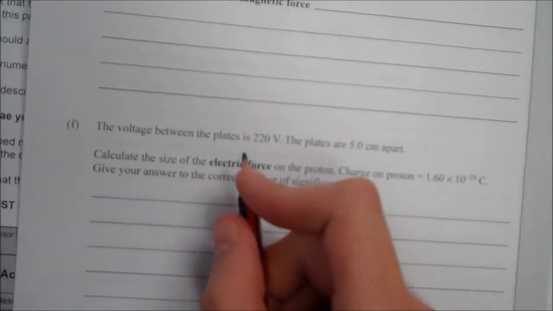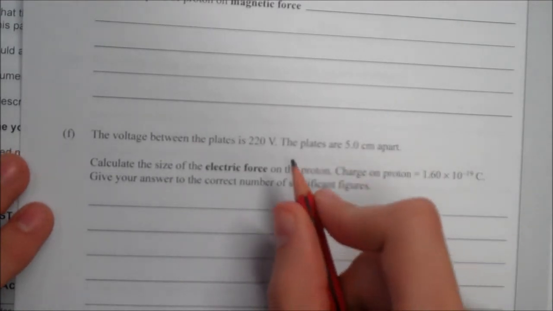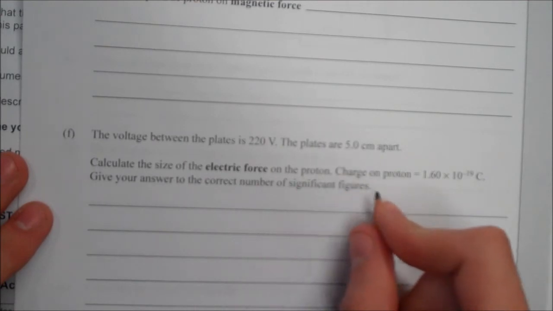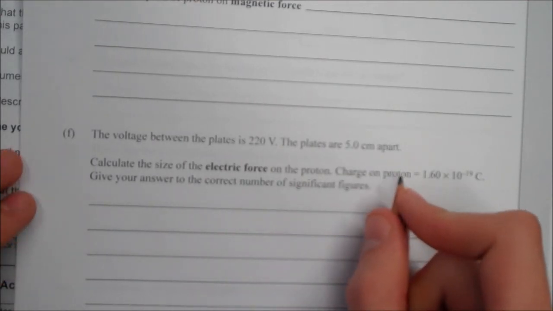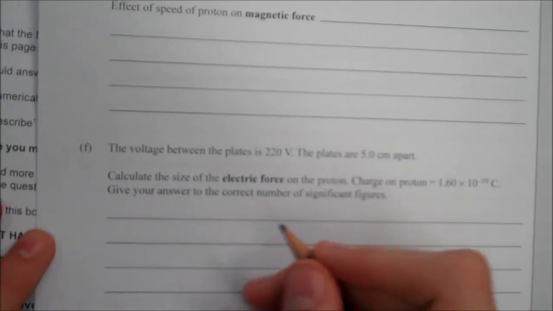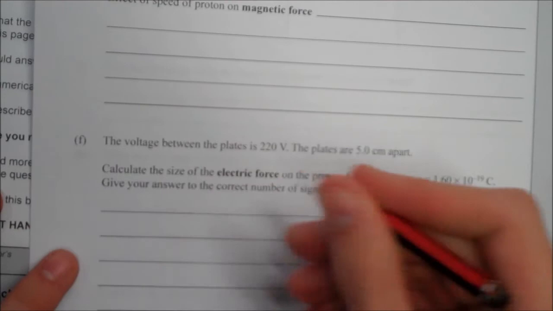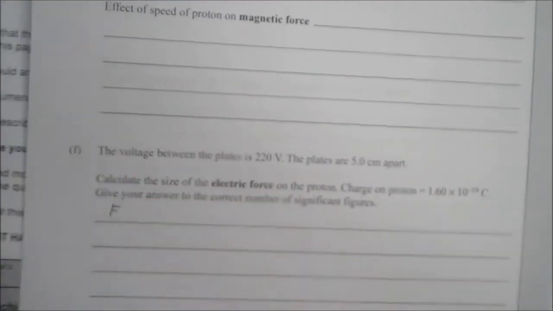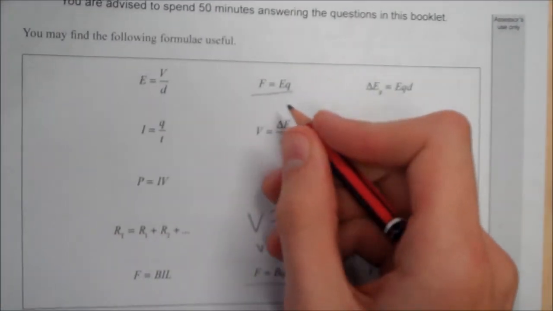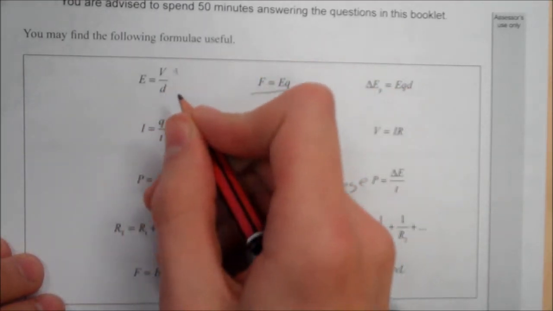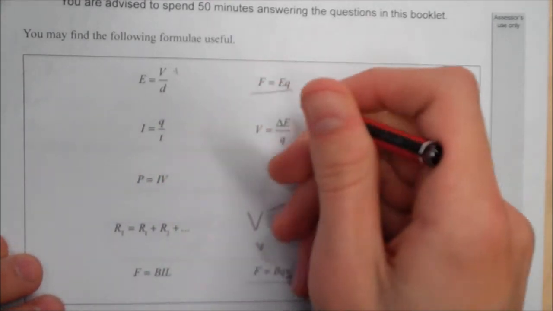So if the voltage between the plates is 220 volts, and the plates are 5 centimeters apart, we need to calculate the size of the electric force on the proton, and they give us the charge as well. I'll go back to the formula sheet again. We need to find the electric force, F. We have that F is equal to EQ, but we don't have E. But we do have the voltage, which is 220 volts, and the distance of 5 centimeters. So we can substitute this in.